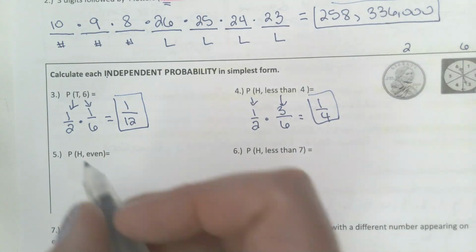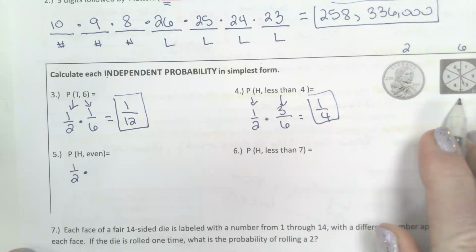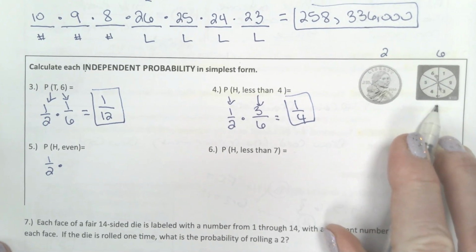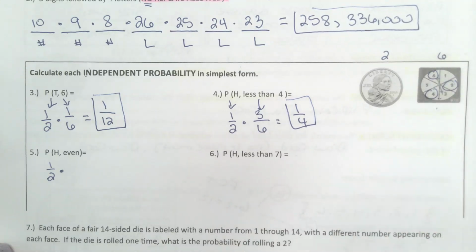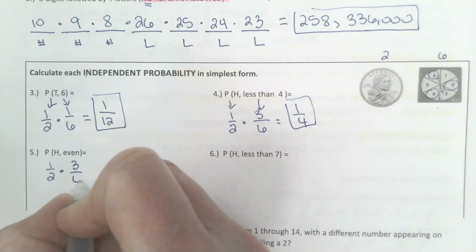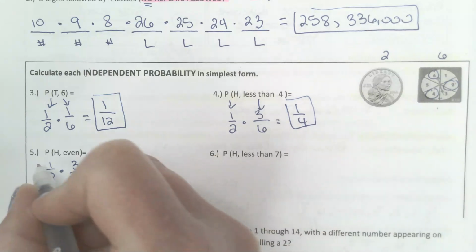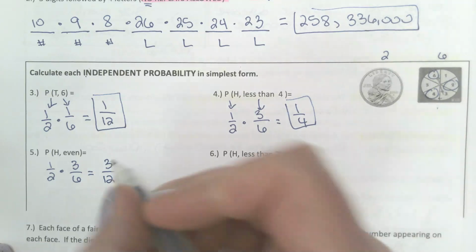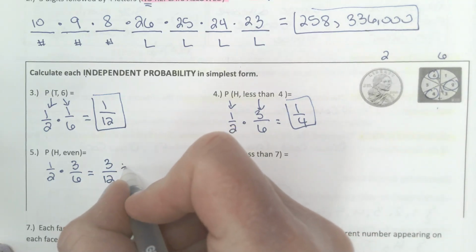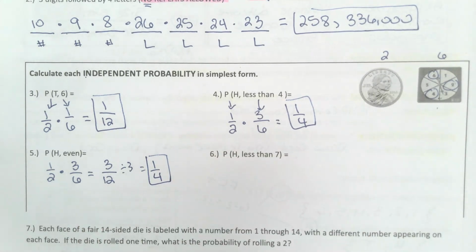All right, so the probability that it lands on heads is 1/2. The probability that it lands on an even number, so I have a 2, a 4, and a 6, is 3 out of 6 numbers that are even. When you multiply straight across, you get 3/12. I simplified that by dividing the top and bottom each by 3. And that's how I got 1/4 for a fully reduced answer on that one.